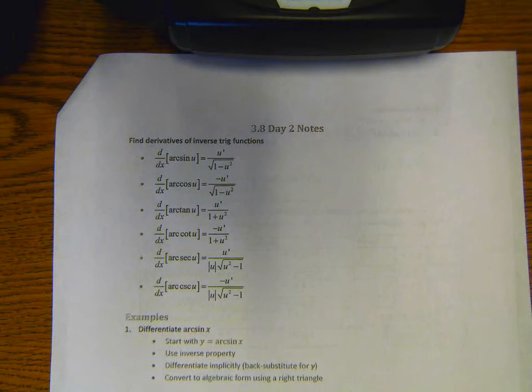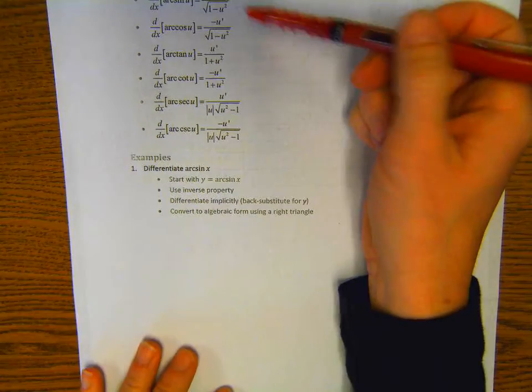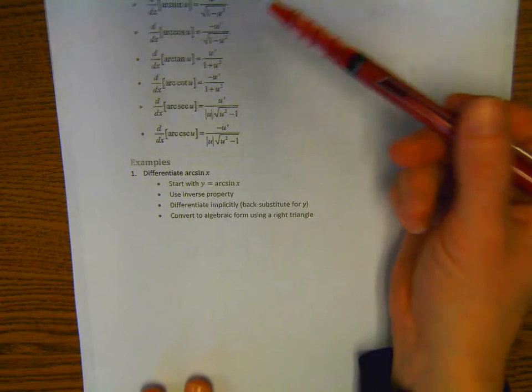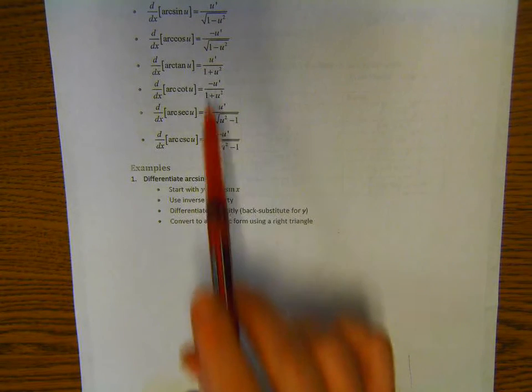Let me at least talk about where some of these things come from, so you can get an idea. These are the derivatives of the inverse trig functions. Besides the last two, natural log and e to the x, these would be the last flashcards you're going to make for memorizing things, because we've already done sine, cosine, and that kind of thing. But they're obviously going to be trickier.